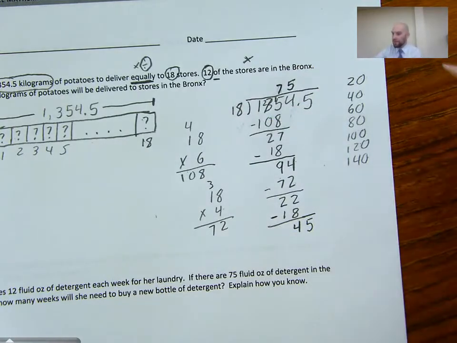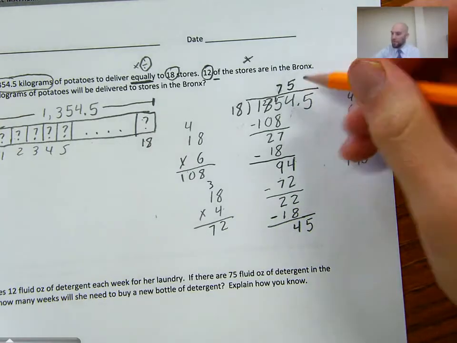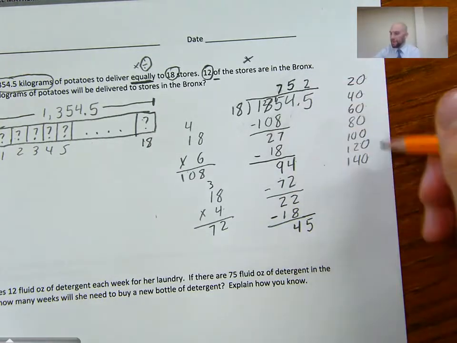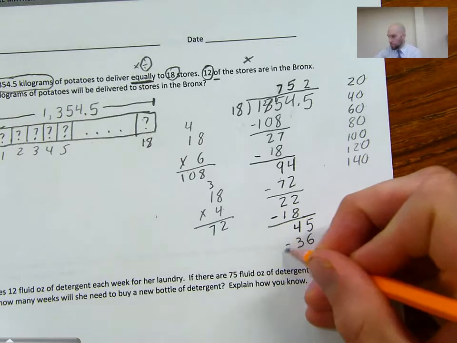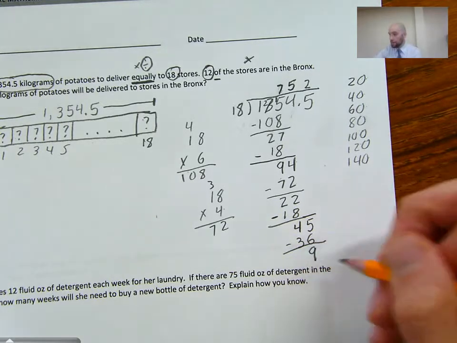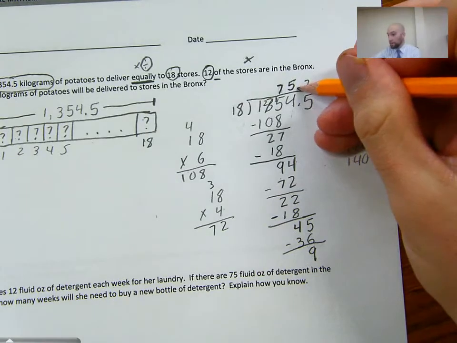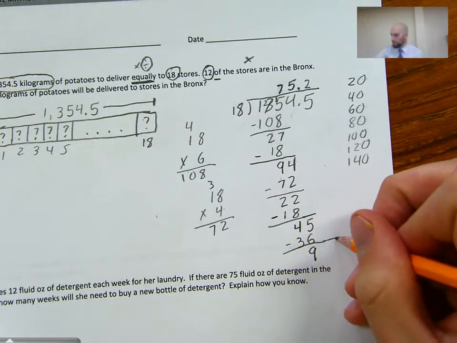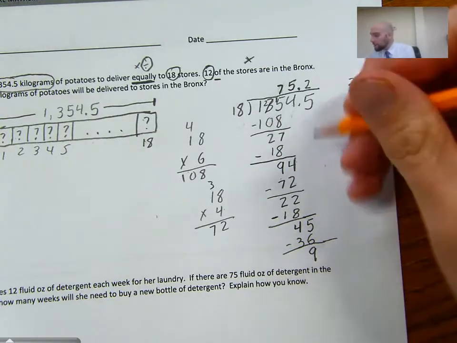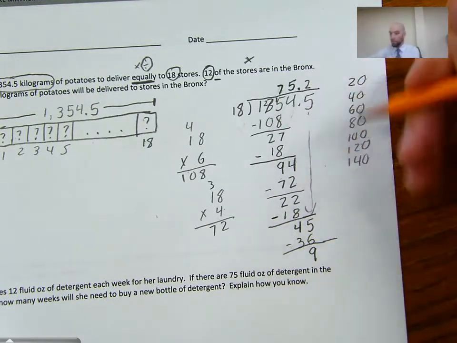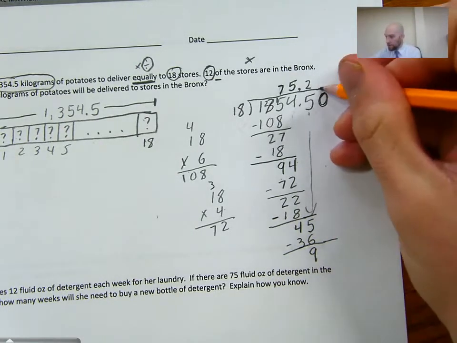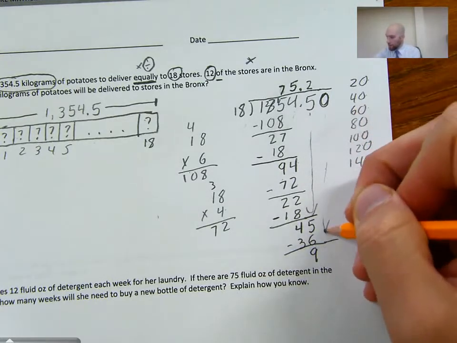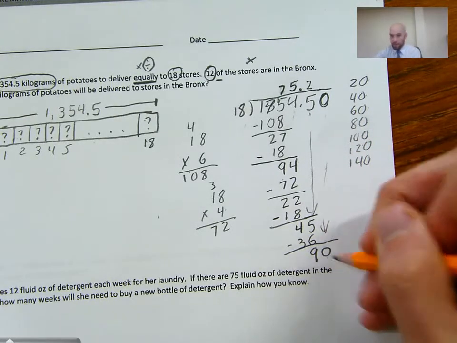18 can go into 45. 20, 40, 60 would be too much. We'll estimate that it's going to be 2. 18 times 2 is 36. This time we only get 9. So we were correct with that estimate. We have to remember we already brought down this 5. It's important to keep everything lined up. So we need to add a 0. So we're going to add in the hundreds place here. And we're going to bring our 0 all the way down. And we get 90.